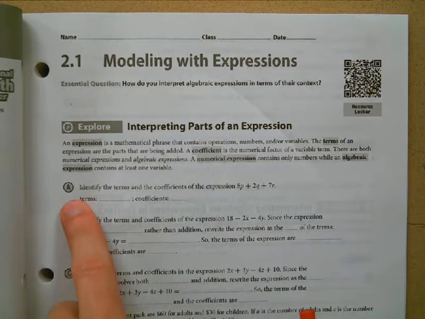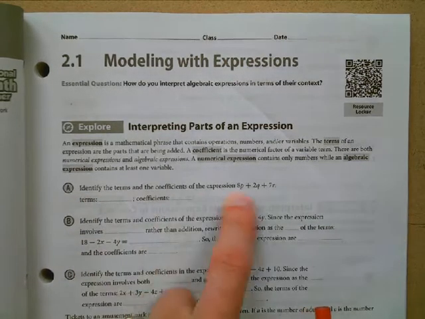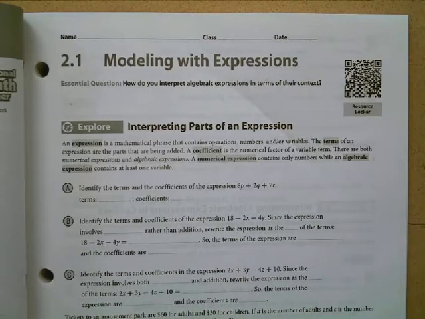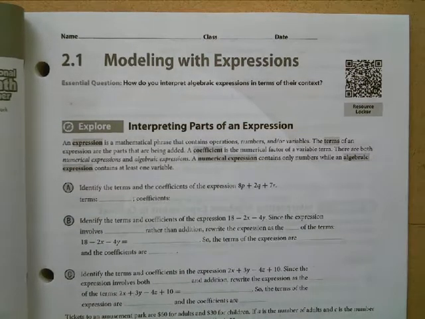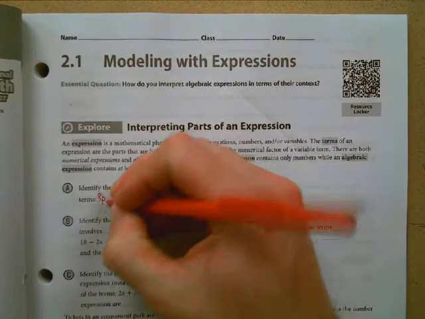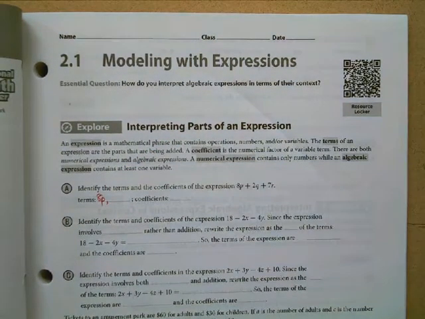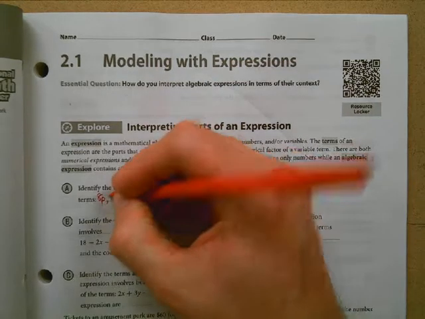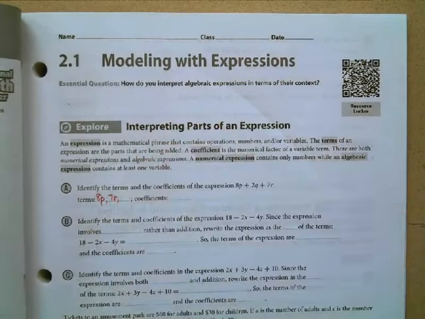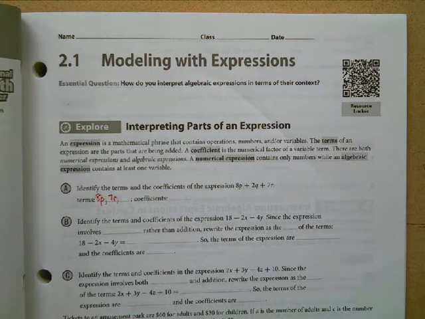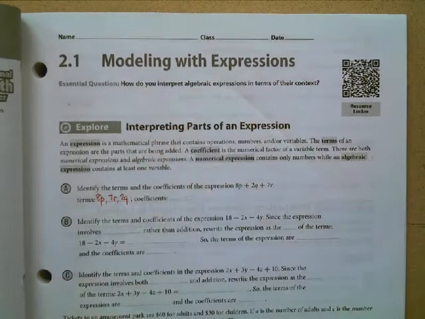Okay? So, let's look at letter A here. Identify the terms and coefficients of the expression 8p plus 2q plus 7r. Someone want to raise their hand? Give me a term here in the expression. Sky, what's one of the terms here? 8p is one of them. Who's got another one? Go ahead, Erica. 7r is another one, and we got one more. What's the last one there? Very good, Erica. What's the last one? 2q. Exactly right. So those are our three terms, all separated by addition.